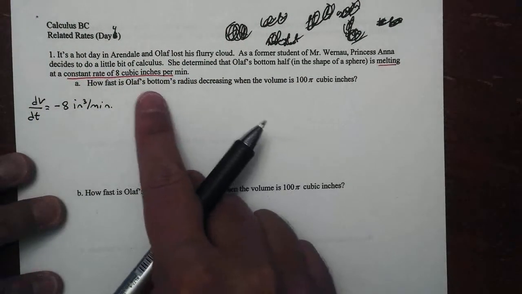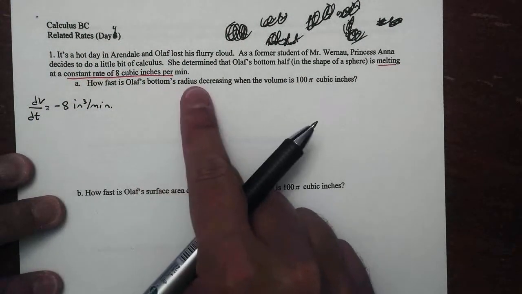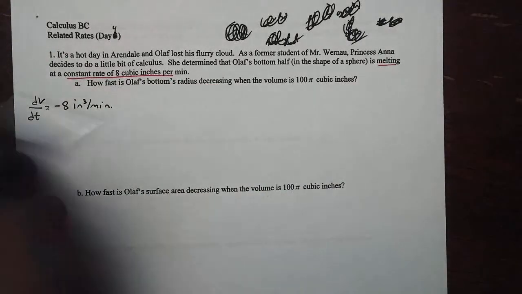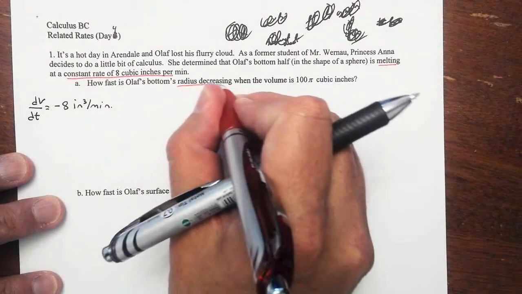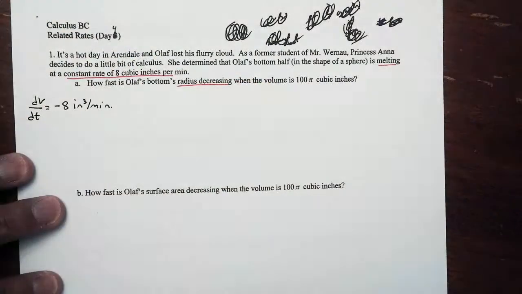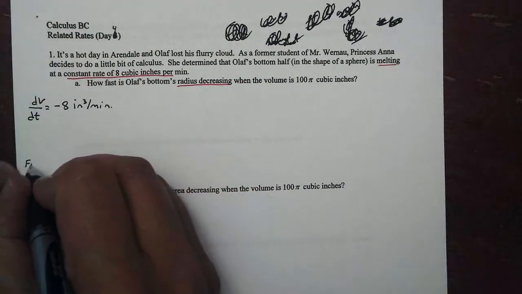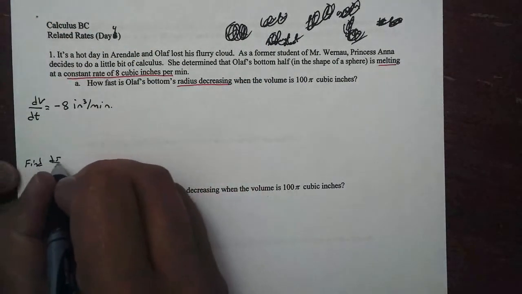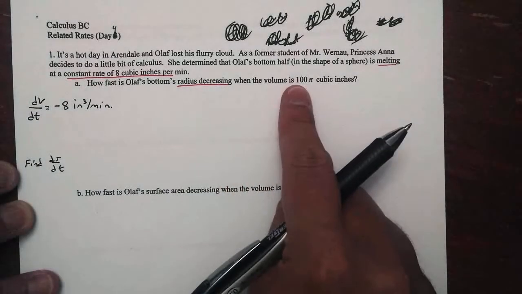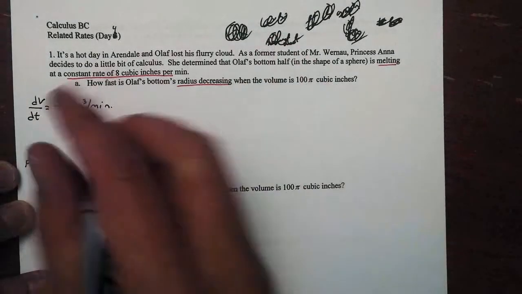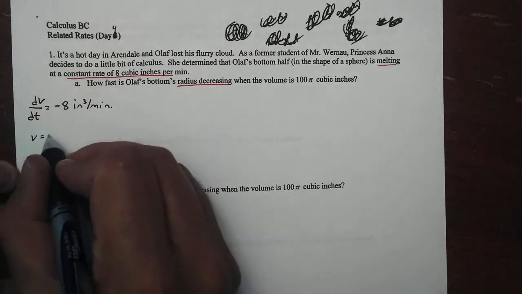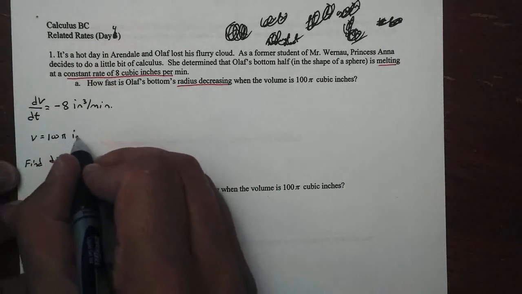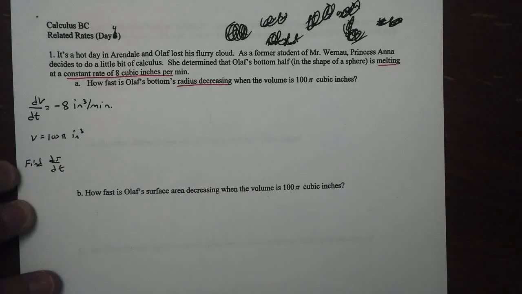And then they ask the question, how fast is Olaf's bottom radius decreasing? So we want to find out how fast his radius is decreasing. That is another rate, so we're asked to find the change in radius, or dr/dt, when his volume is 100 pi cubic inches. So they give us the volume as 100 pi inches cubed right there.